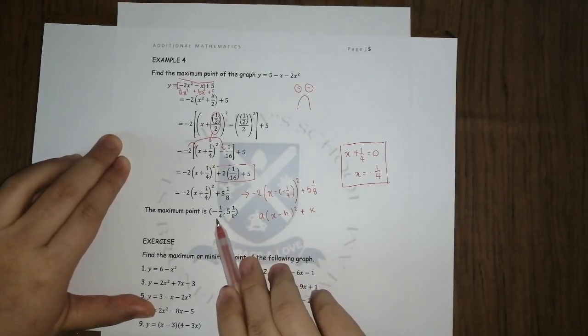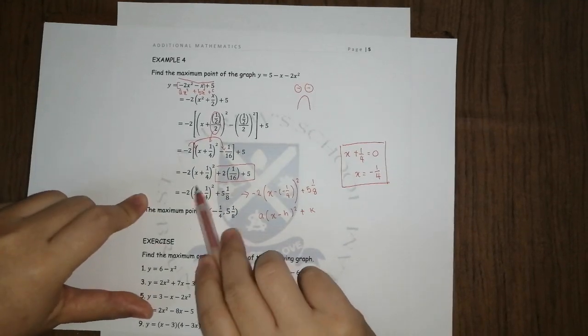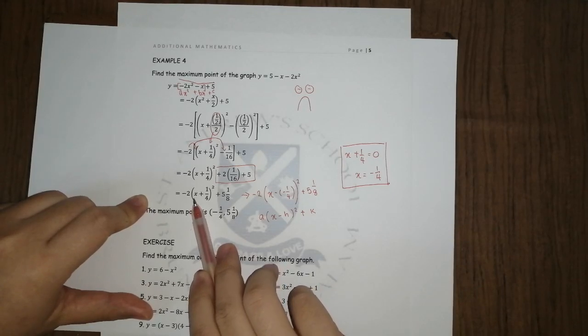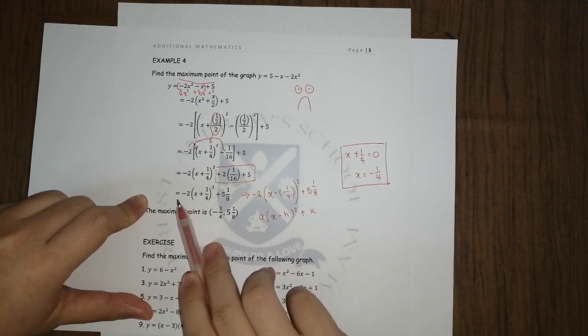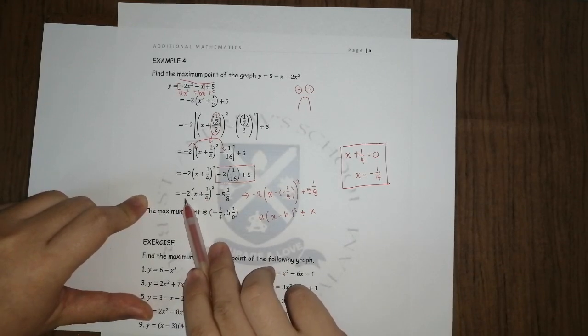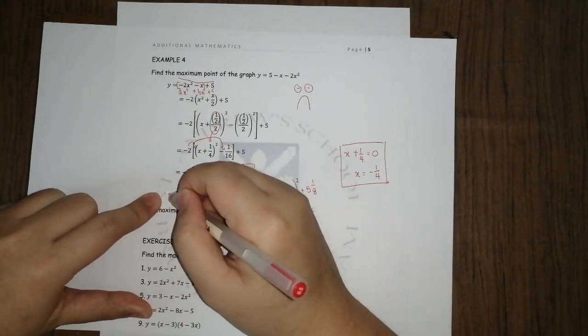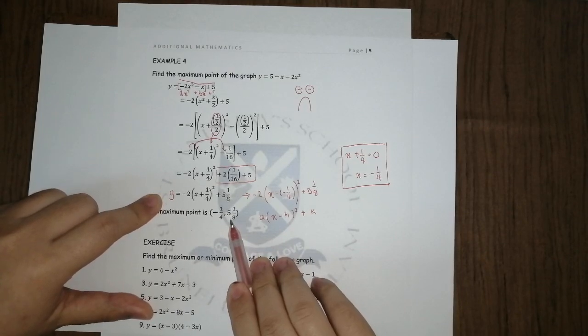Therefore the x coordinate is -1/4. Since this whole thing equals 0 when x equals -1/4, because -1/4 plus 1/4 is 0, 0 squared is 0, times -2 is still 0. Therefore the value of y will be 5 1/8.